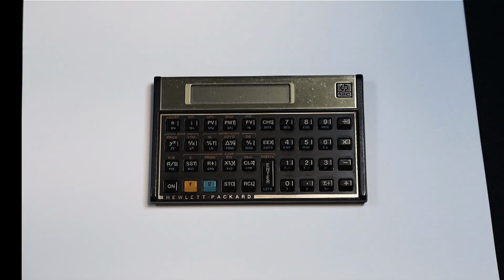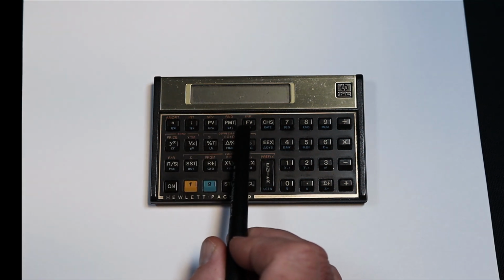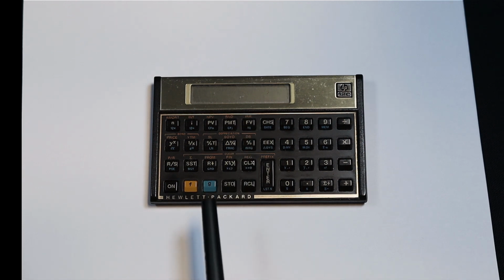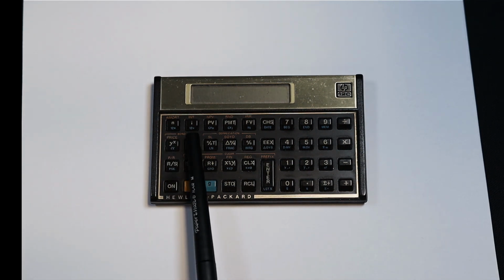All right, let's take a few more things we need to know on the HP12C to do time value of money calculations. So when I talk about the top row, I'm talking about this set of keys. N stands for term or time periods, months or years. I stands for yield, rate, or interest.